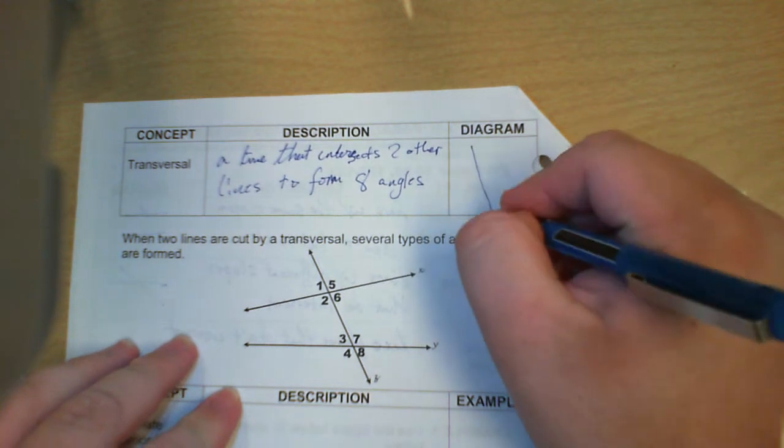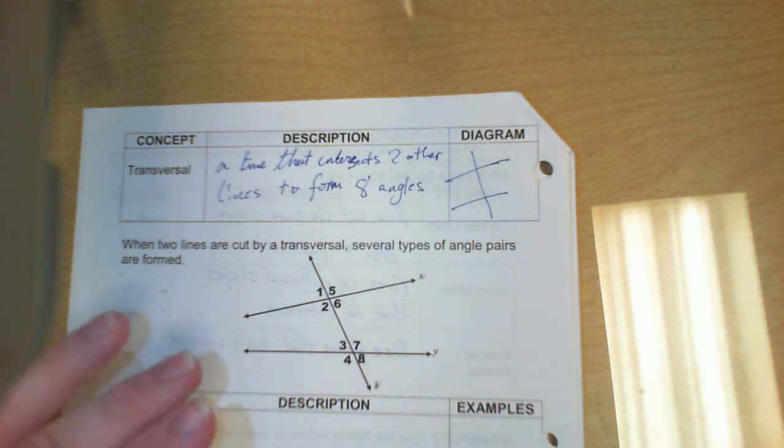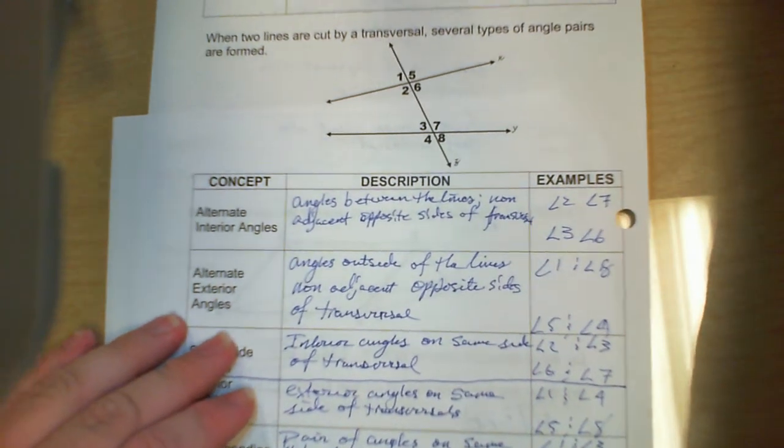I can draw it here for you. I have a line, I have two other lines that are being crossed by one line, okay? And as a result of that one line, 8 different angles are formed, okay? I'm going to put these definitions down for you to copy. A lot of definitions in this one.